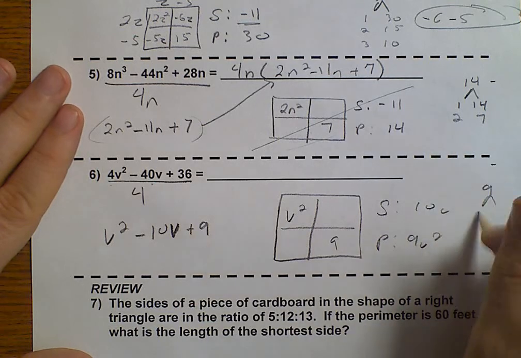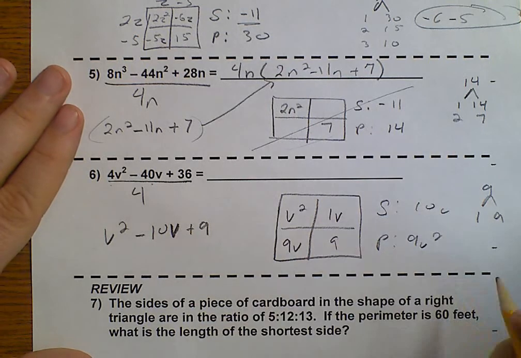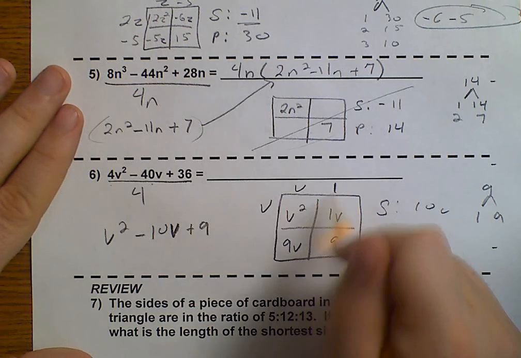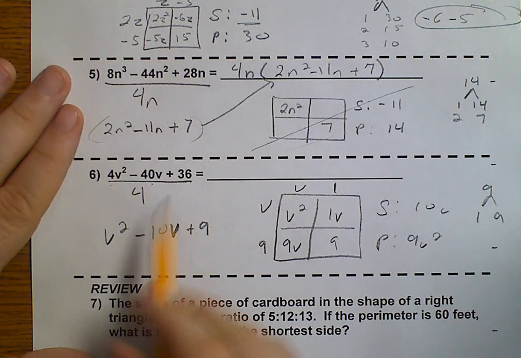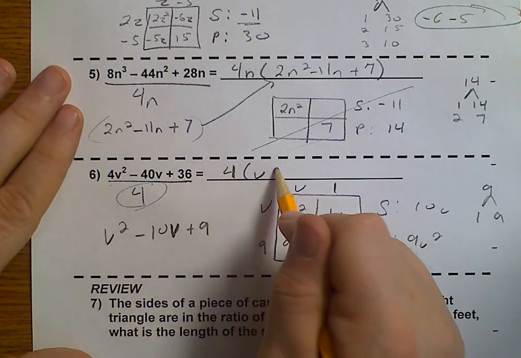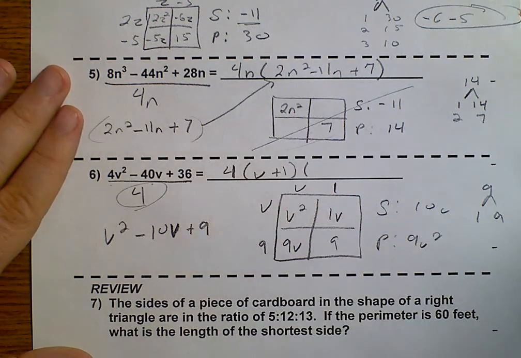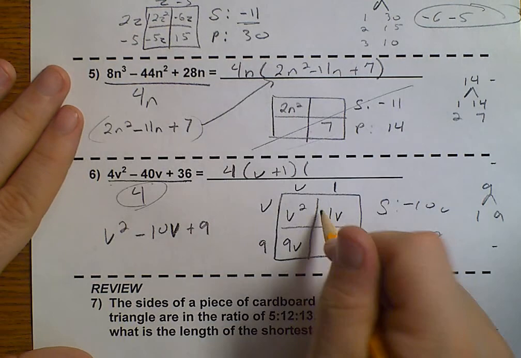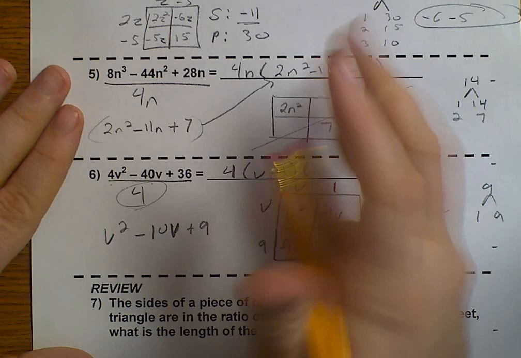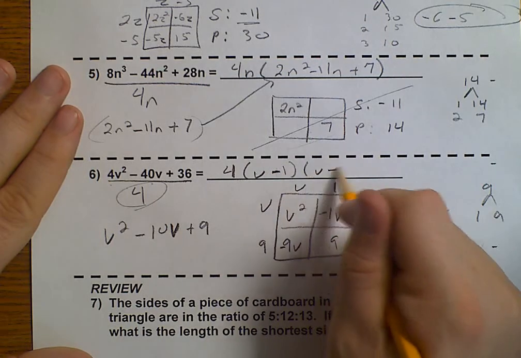That would be 1 and 9, so 1v and 9v. That's v and v. That would be 1, that would be 9. Don't forget I pulled this 4 out first. And then it's v plus 1. Sorry, not plus. Because we want a negative 10. That means these have to be negative. So this is not plus. This is minus. And then v minus 9.